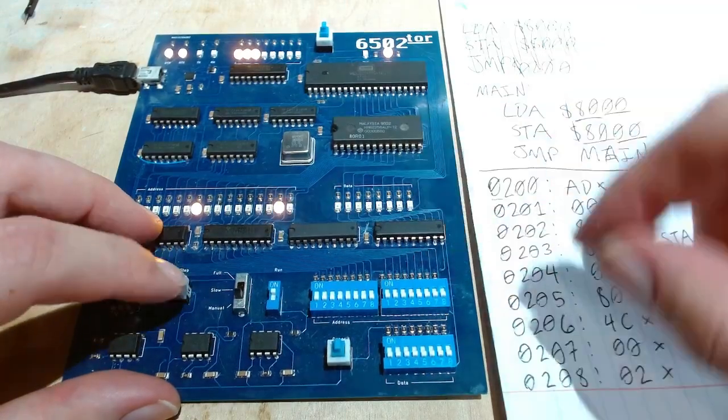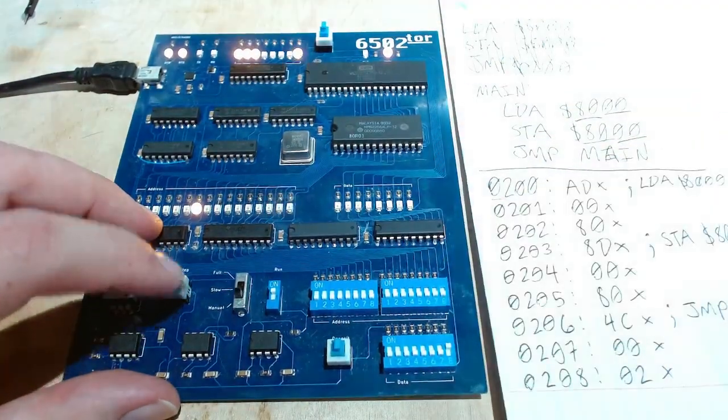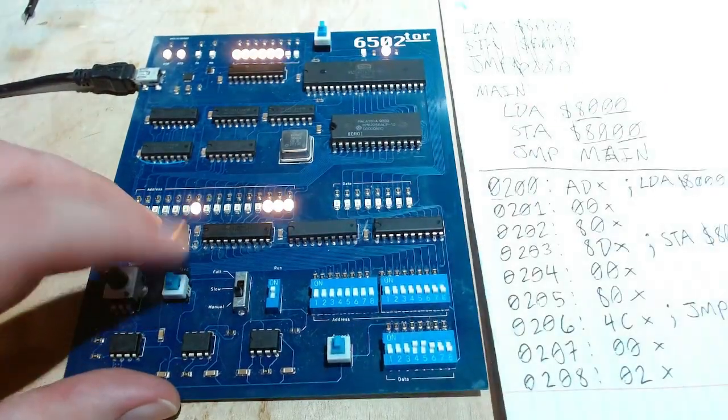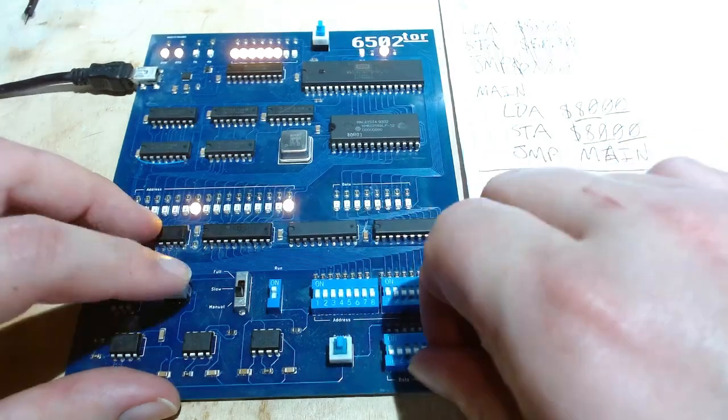And of course, if I turn the switch off, it's going to take a minute because it's going slow, but it will update over there. There we go. Let's just turn a bunch of these on. And it'll keep doing that forever.